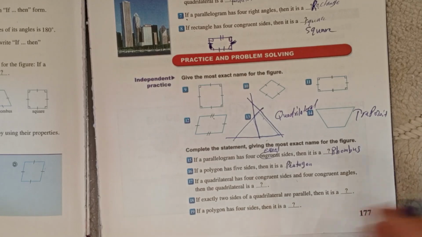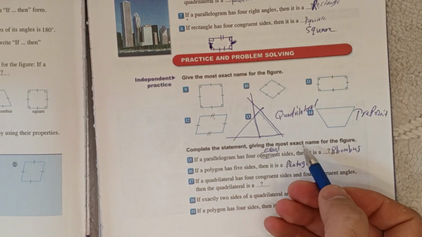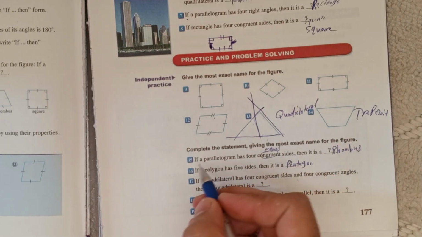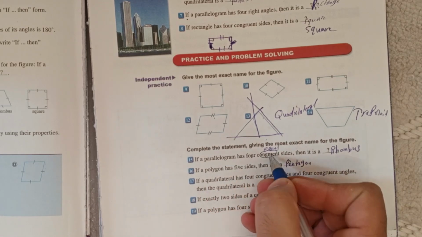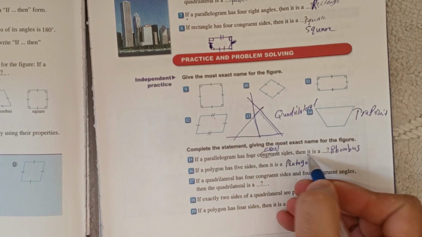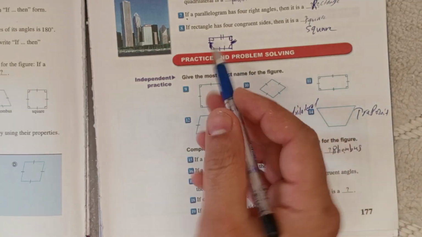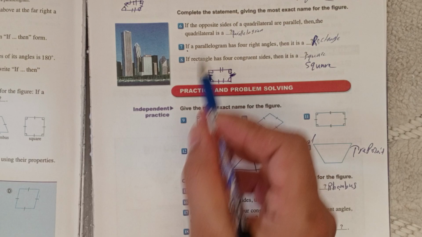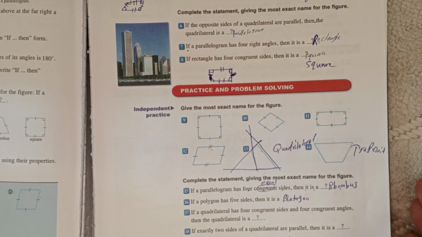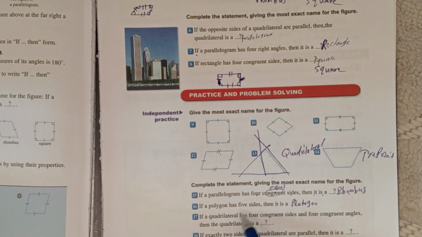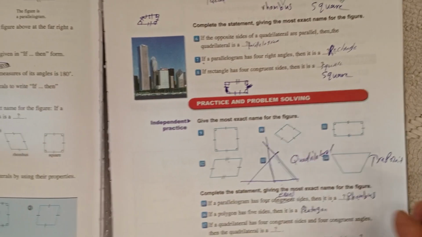Okay, so complete the statement giving the most exact name for each figure. If a parallelogram has four equal sides, then it is a rhombus. Maybe this question might come as filling in the blanks by multiple choice. Okay. If a polygon has five sides, then it's a pentagon because we say five sides. It means pens. In Kurdish we say pens. It's like pentagon, right? Okay.